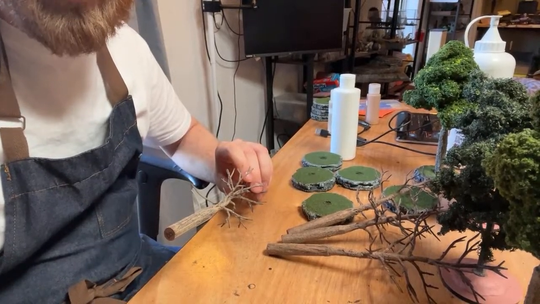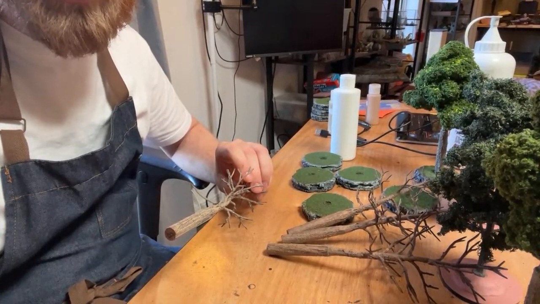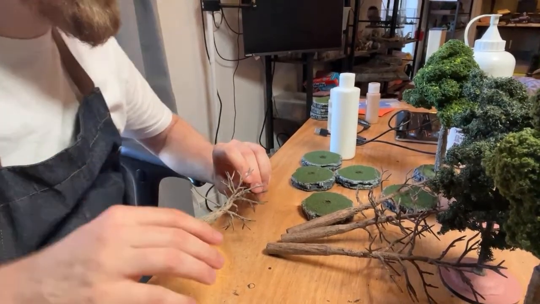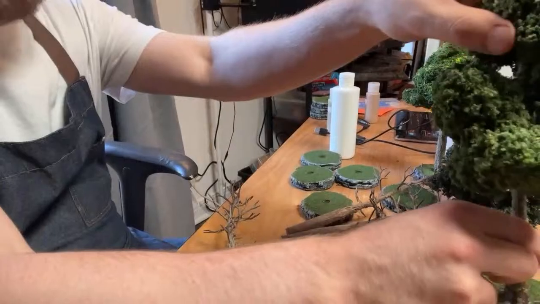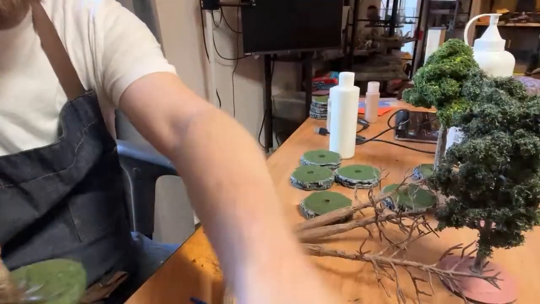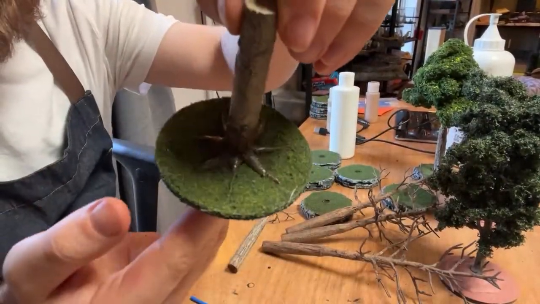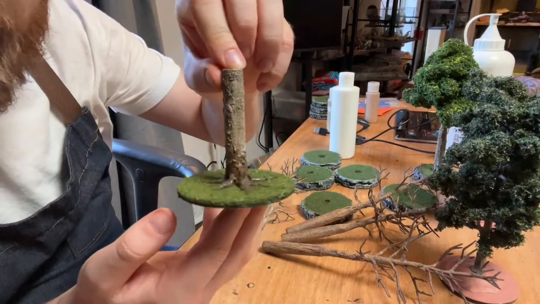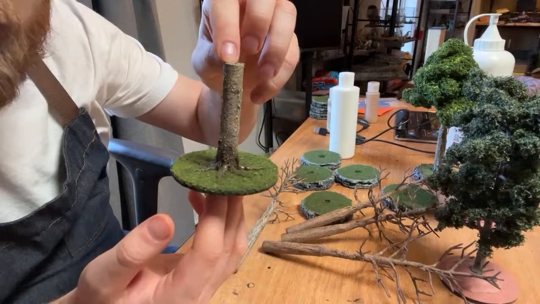Have you thought about flaring the bottom of the trunks so they look more grounded? Flaring, do you mean similar to something like this? Flaring it out with roots on this prototype?